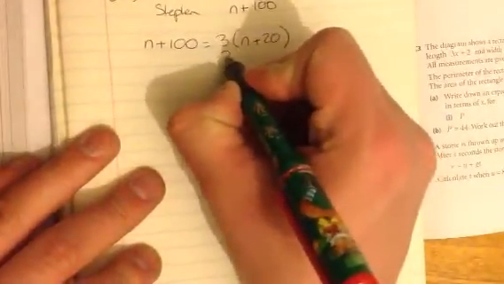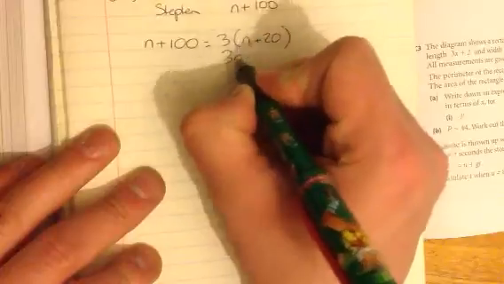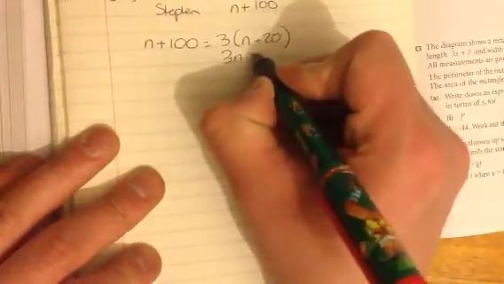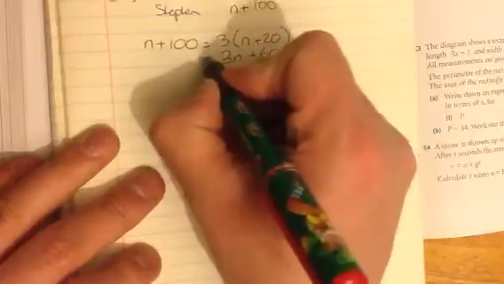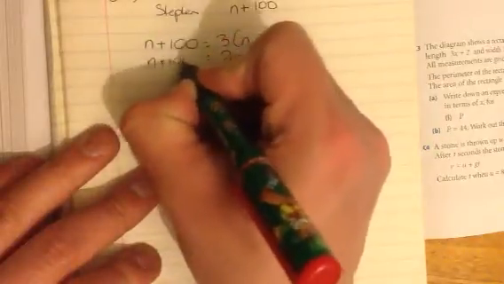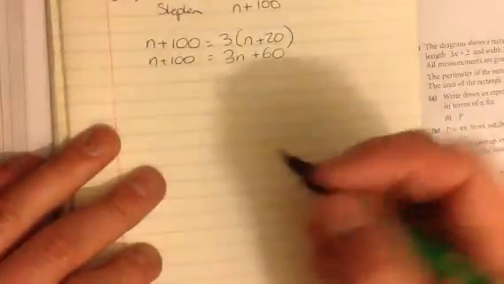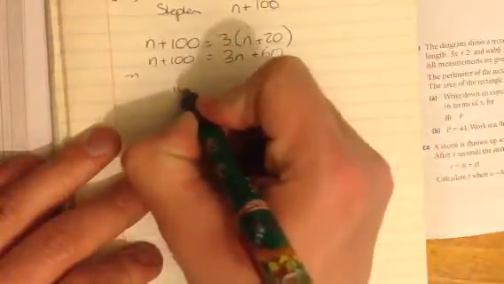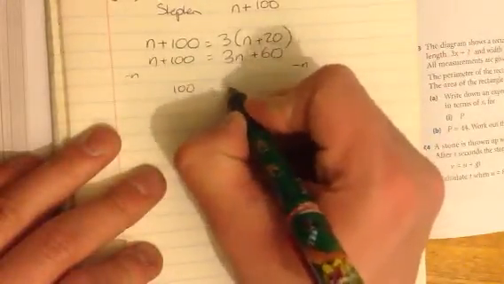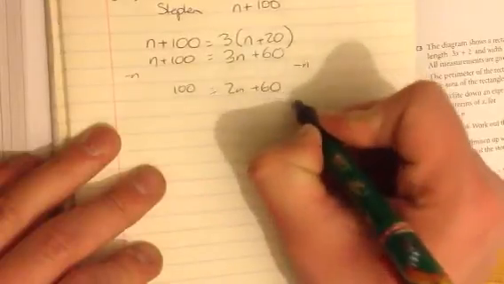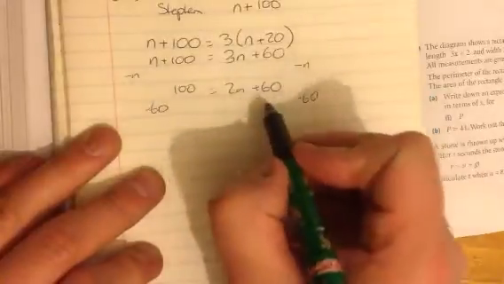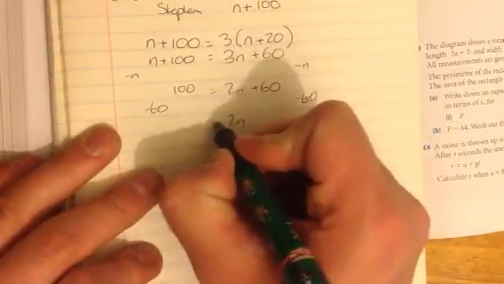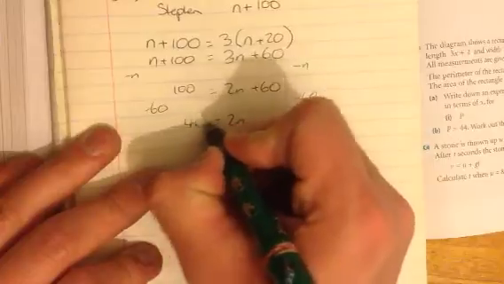So expanding the brackets, 3 times N is 3N, 3 times 20 is 60. Okay, so N plus 100 equals 3N plus 60. We can now go about solving that in the way that we've done before. We're going to take an N off either side. So 100 equals 2N plus 60, minus 60 from either side, leaves us with 2N equals 40.